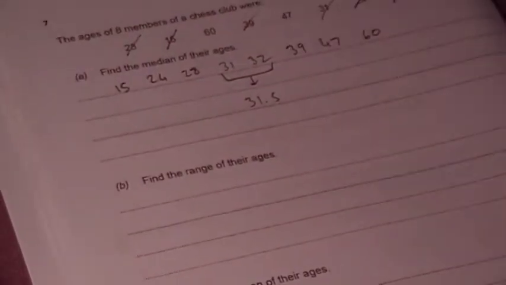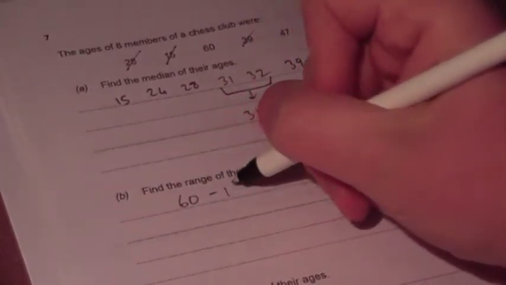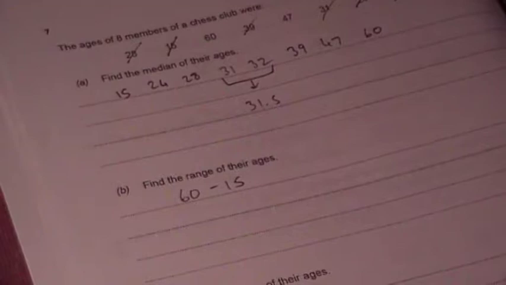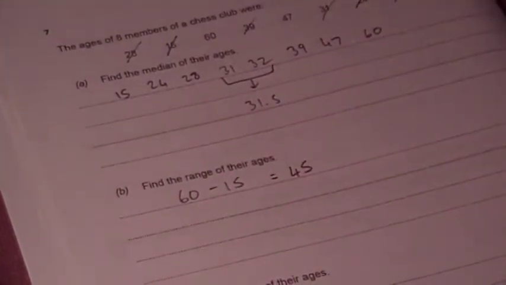For the range of their ages, I need the biggest take away the smallest. Helpful that I just put them into size order. 60 is the biggest, 15 is the smallest. That gives me a gap of 45.